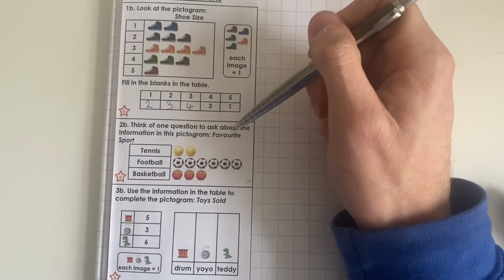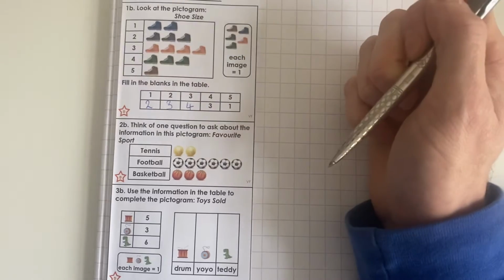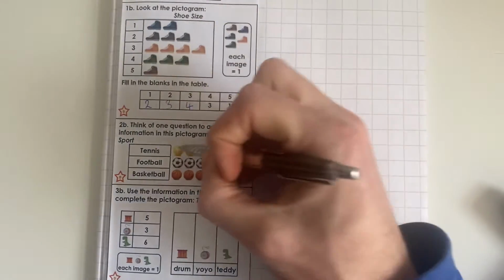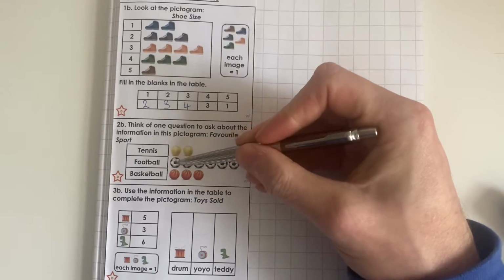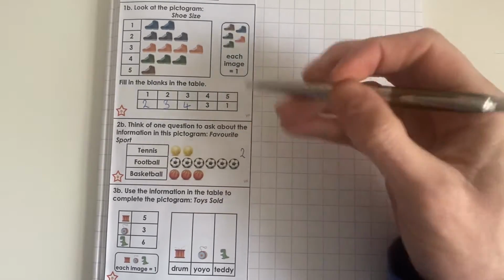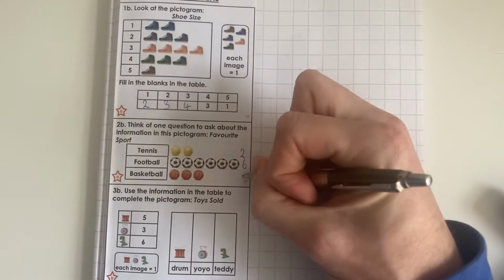2b, think of one question to ask about the information in this pictogram. Favourite sport. Here we've got tennis, there's 1, 2. We'll just put some numbers there to help us. Football, 1, 2, 3, 4, 5, 6. And basketball, 1, 2, 3.